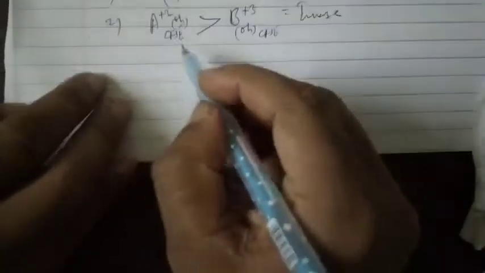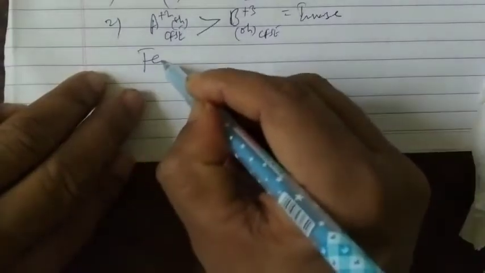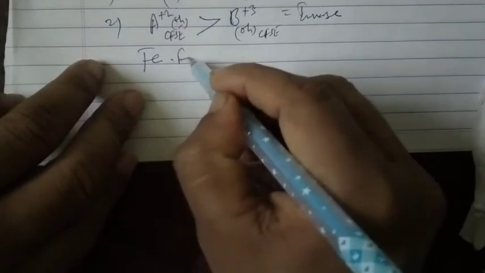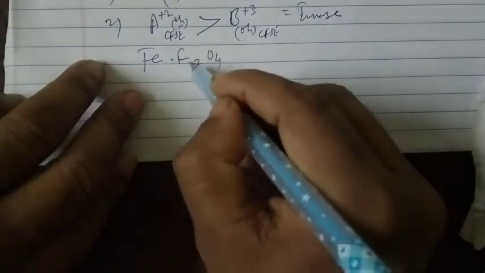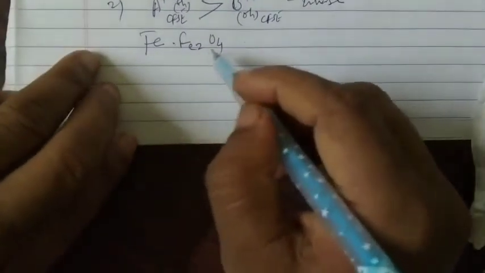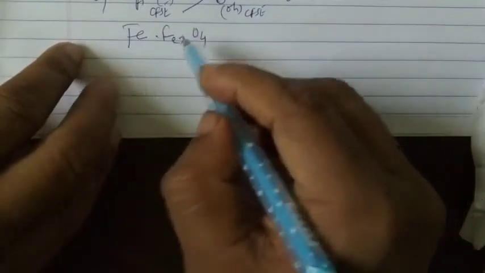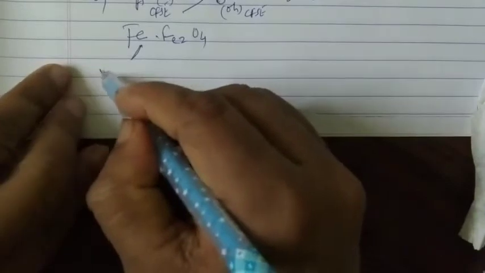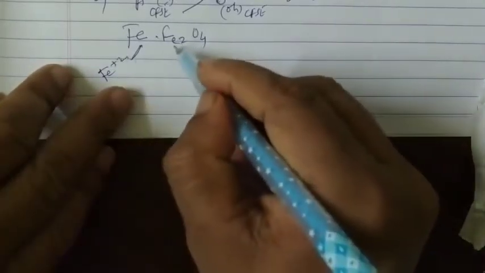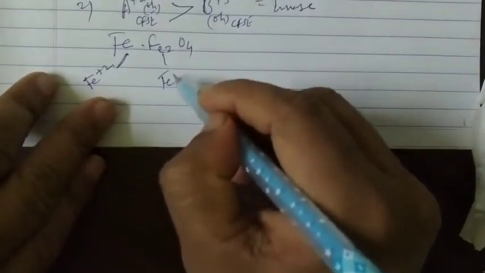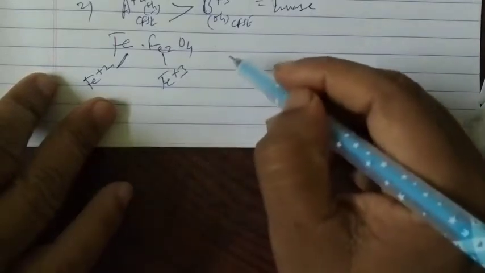For example, if you take this one, Fe3O4, a common example we give. If you take this example here, Fe3O4, this is one type where this Fe is present in +2 state, and this Fe is present in +3 state.